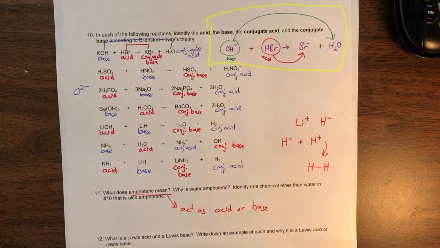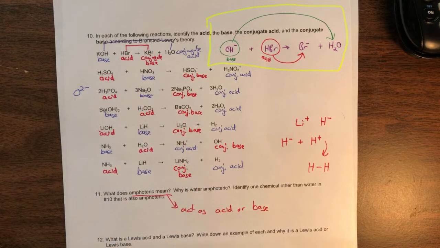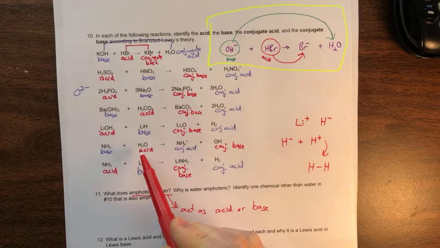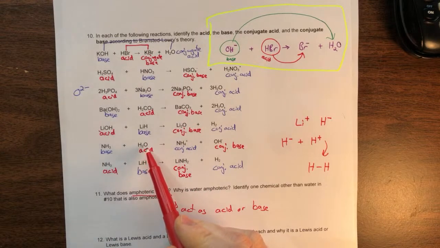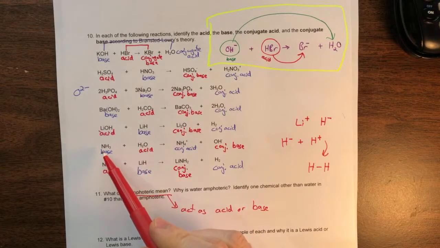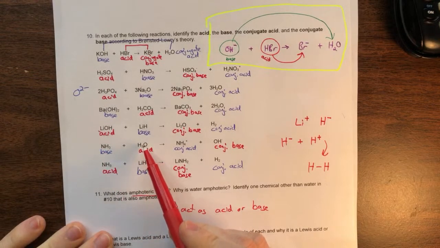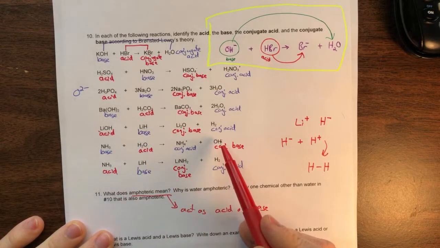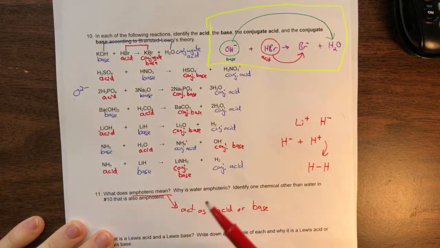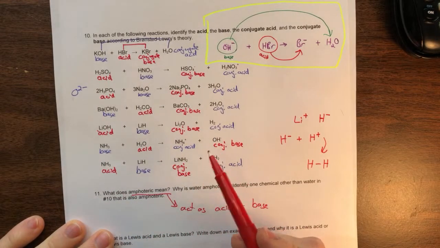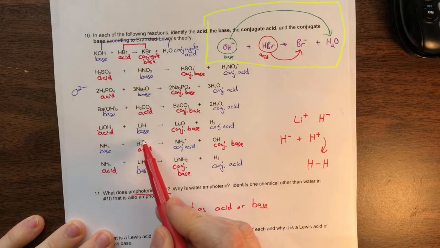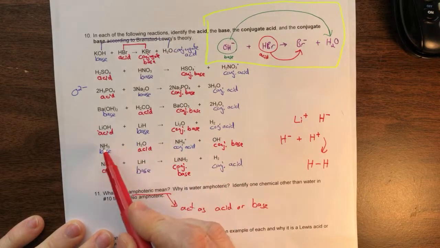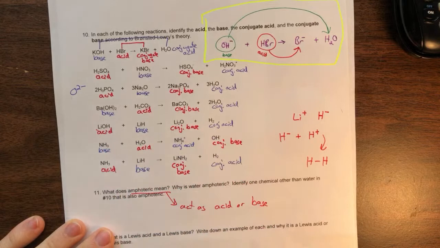So question, wait, I have a question. Why does H2O become OH minus? Because in this problem, your H2O is giving an H plus to NH3, okay? And when it gives an H plus to NH3, it must turn into OH minus because it's losing an H plus. When you lose something positively charged, you become negatively charged, okay? So here's H2O giving its H plus to NH3 and turning into OH minus, okay?